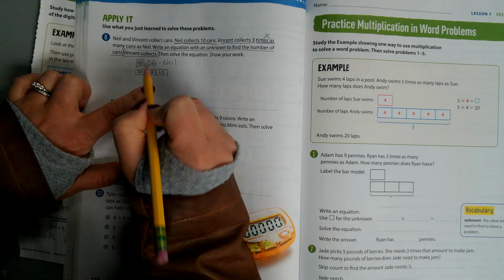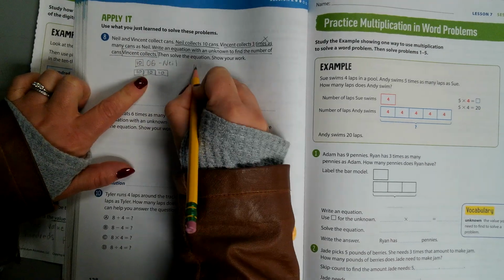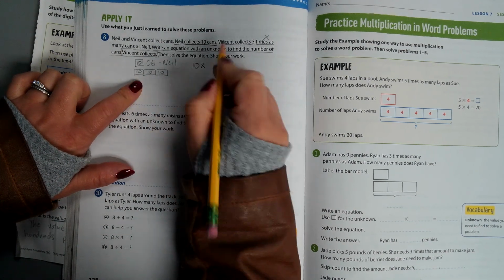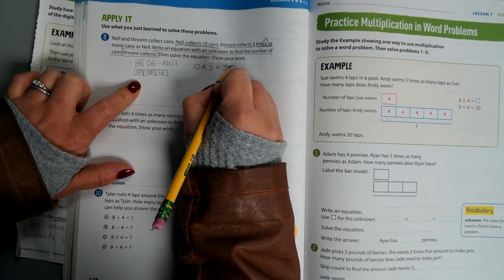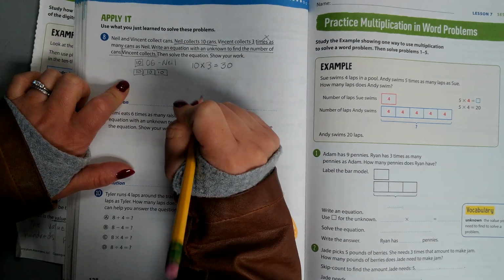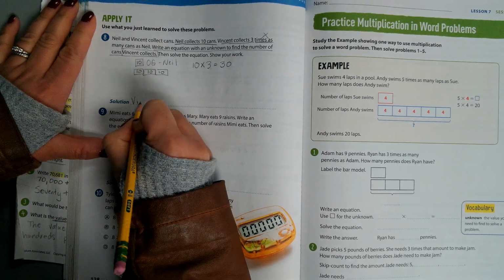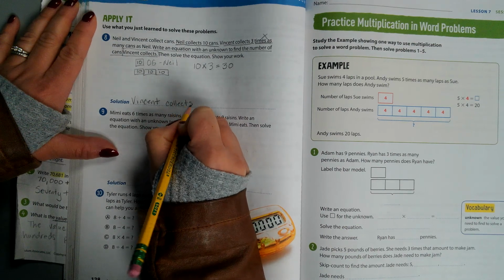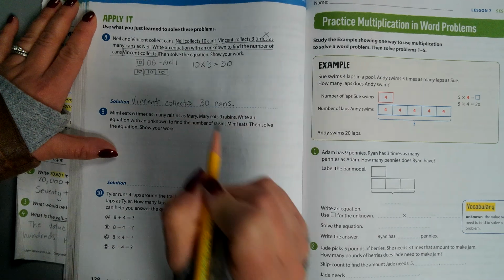But now we have to write this equation. So based on this, we have our OG number times the amount of groups, 1, 2, 3, times 3 equals 30. Okay, then solve the equation. So the solution is Vincent collects 30 cans.